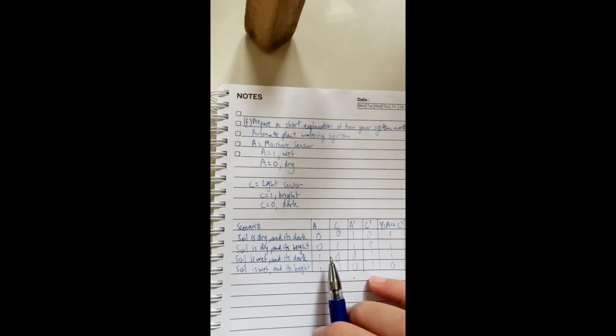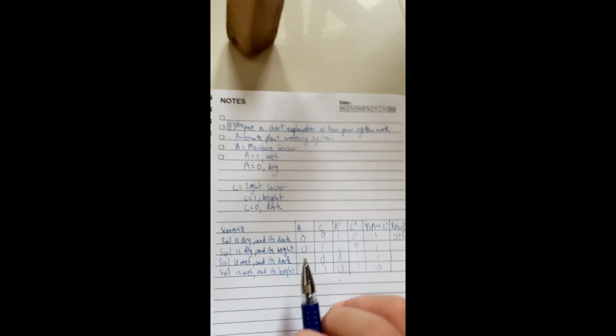Okay, so the soil is dry and it's dark, so we are on. And the soil is dry and it's bright, also we are on. Soil is wet and it's dark, because it's dark, so also we are on. But if the soil is wet and it's bright, then it will not open, so it's off. Okay, here is my simple explanation of the automatic watering system. Thank you.